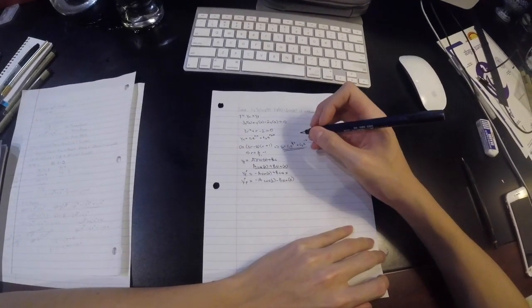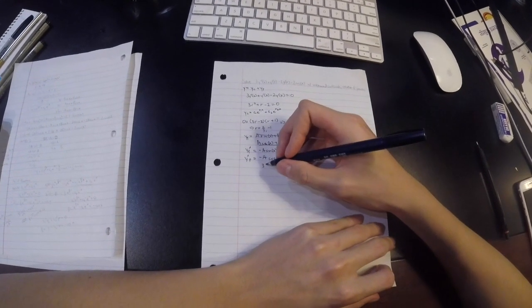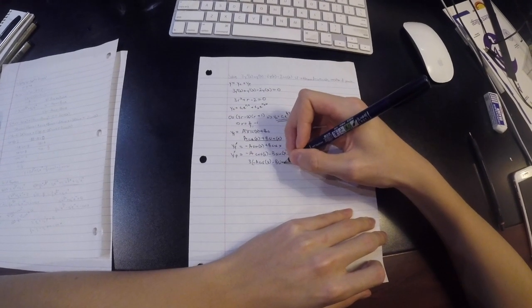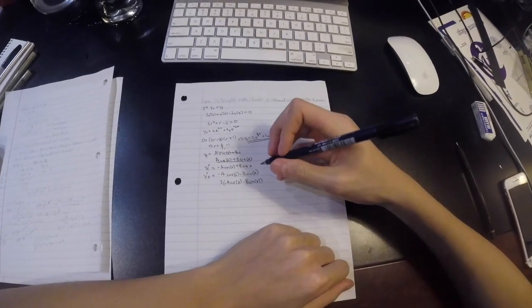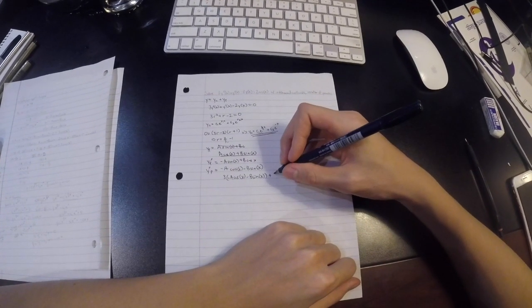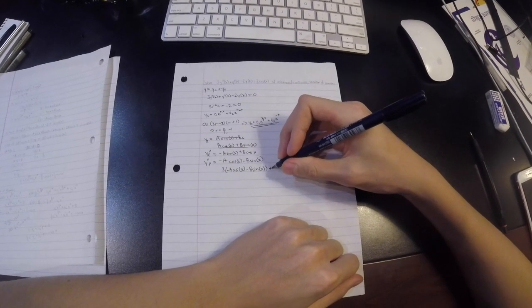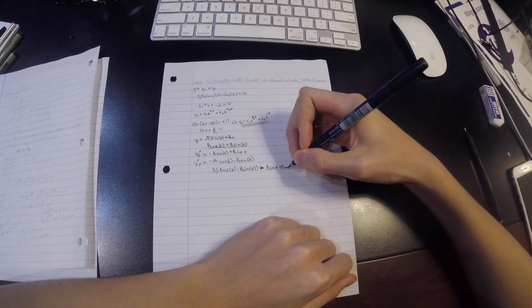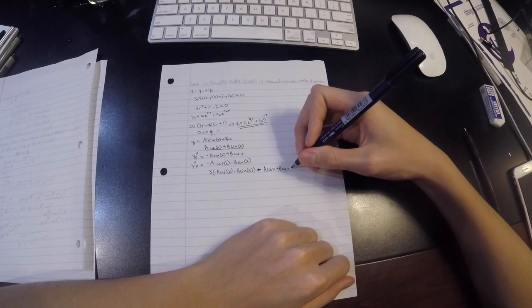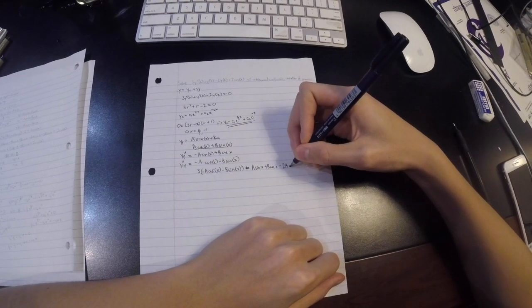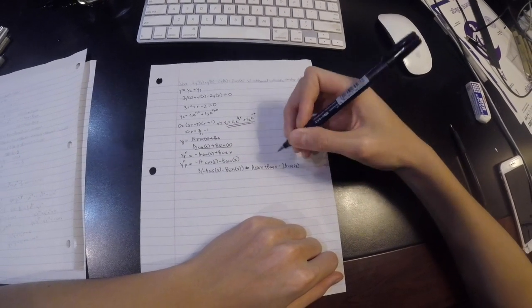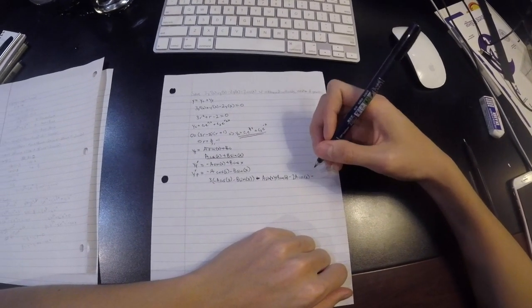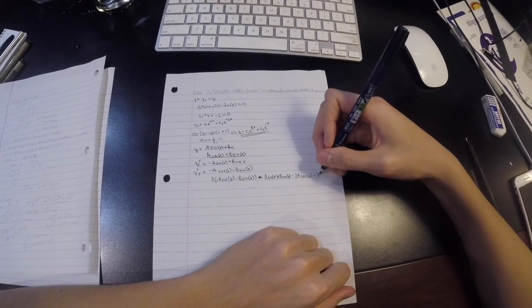So what we get here is 3y'', that's 3(-a cosine x - b sine x), plus y', that's -a sine x + b cosine x, and then minus 2y, that's minus 2a cosine x minus 2b sine x.